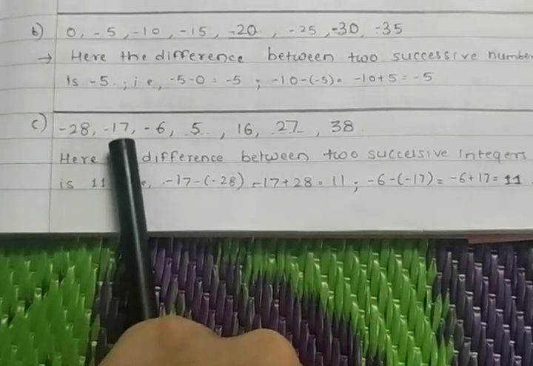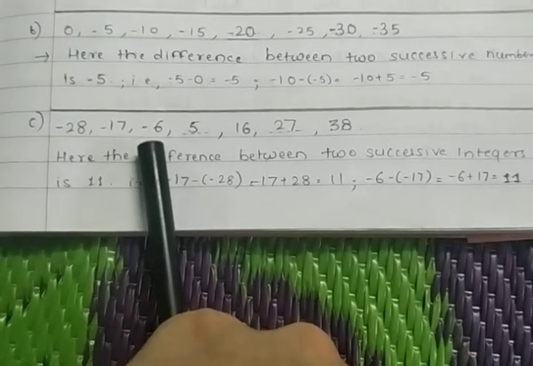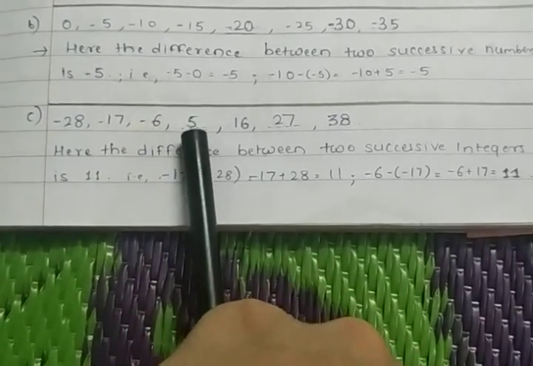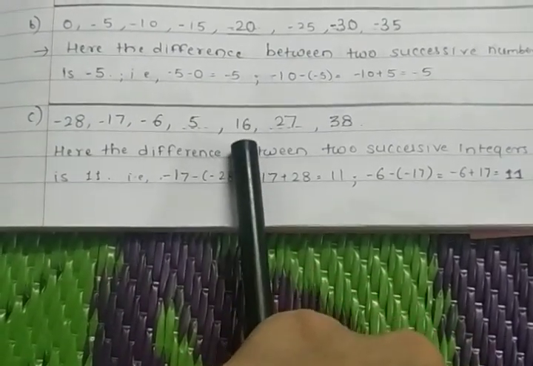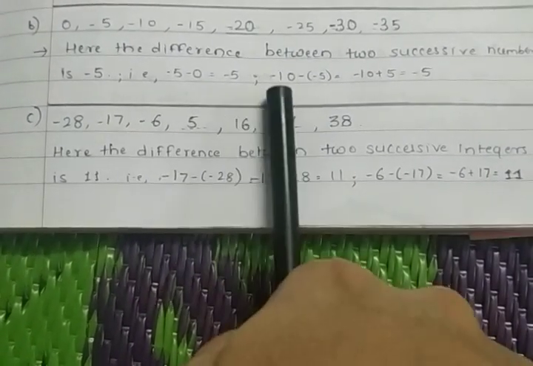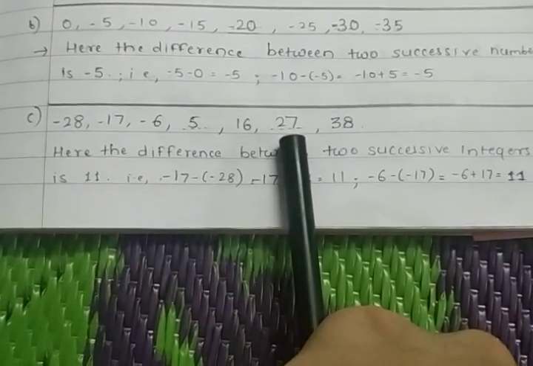If I add 11 to minus 17, I get minus 6, right? So if I add 11 to this number, I'll get 5, right? If I add 11 to 5, I get 16. If I add 11 to 16, I get 27. And if I add 11 to 27, I get 38. Clear?